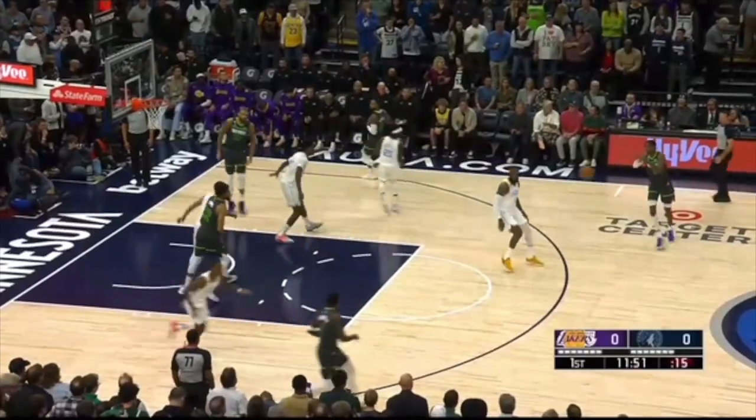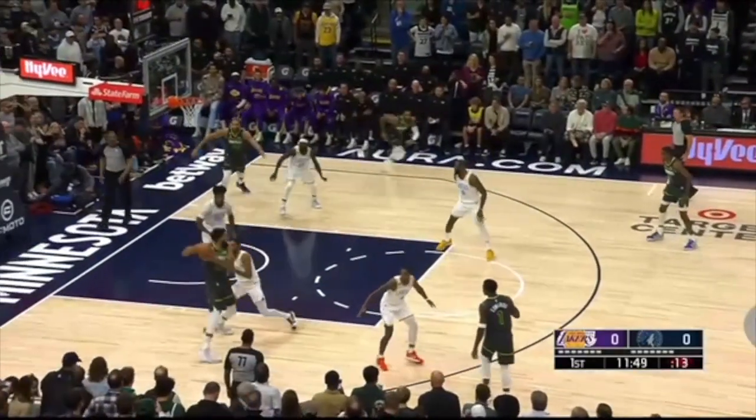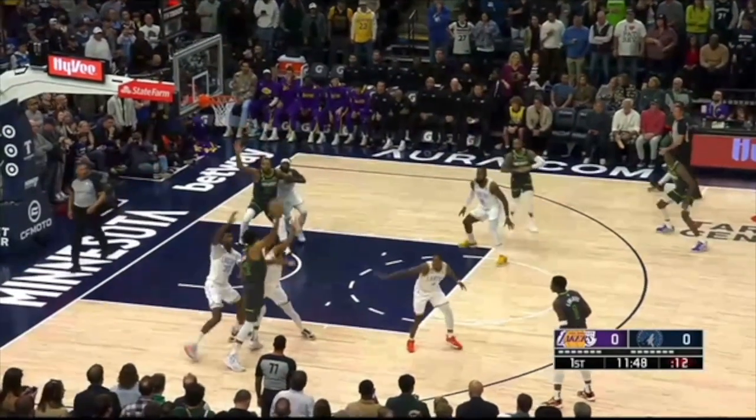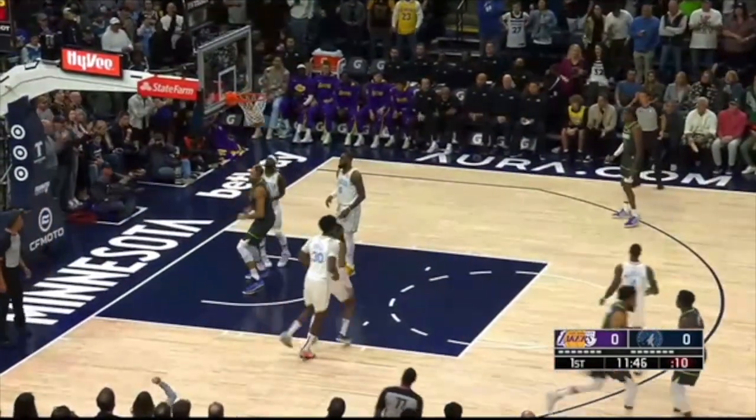If you double from the weak side corner, you've got to rotate. Stop. So this opposite block right here can never be unoccupied. This player's got to sink down and take out this player here. Okay? But that doesn't happen, so Karl Anthony Towns makes a pass to Gobert, and it's an easy layup.